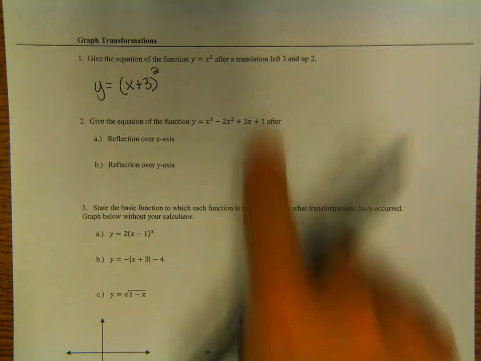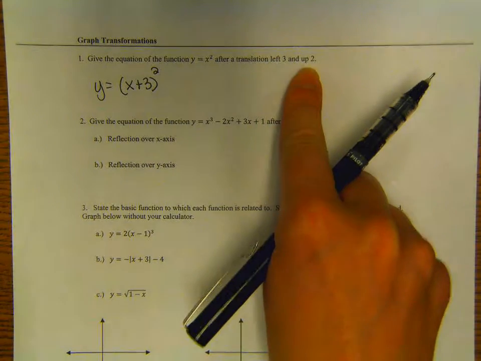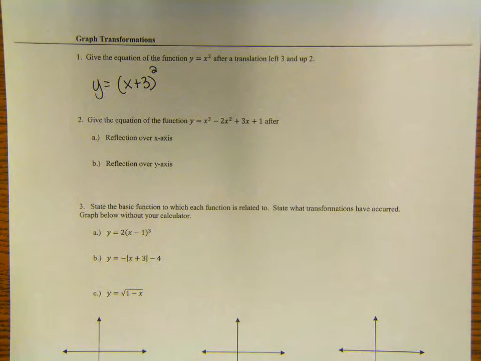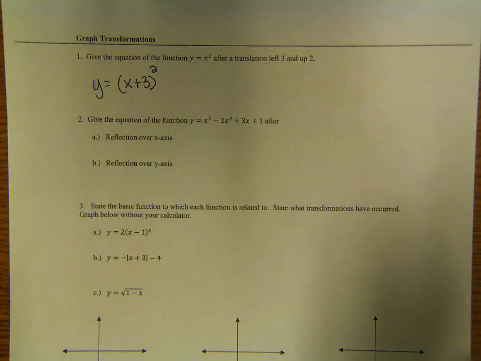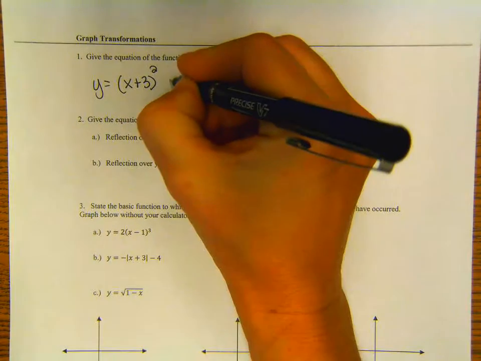And then the up 2, it's like you have to put it in the function with x. Okay? We take out the x and we replace it with x plus 3. So since we're squaring it, we're going to square x plus 3, and up 2 would be plus 2.